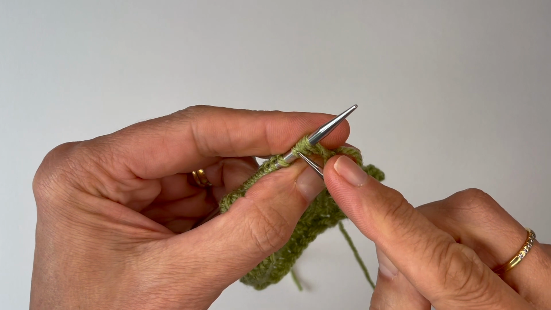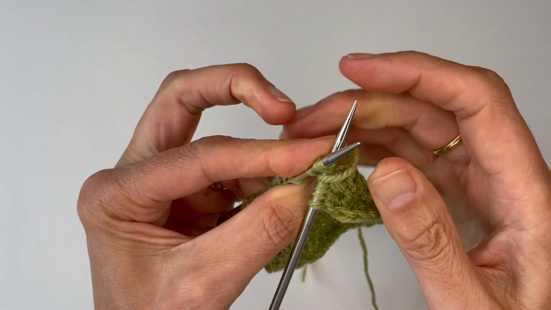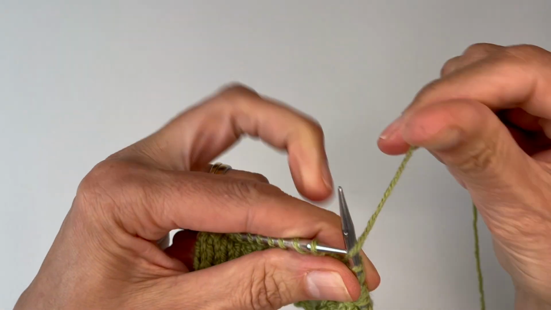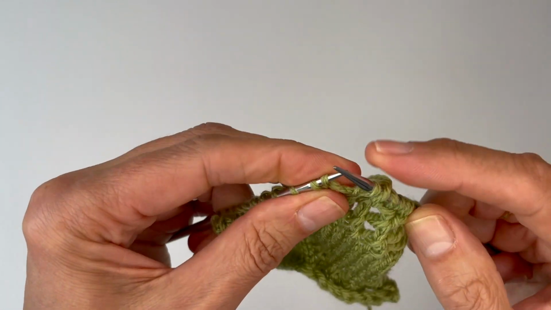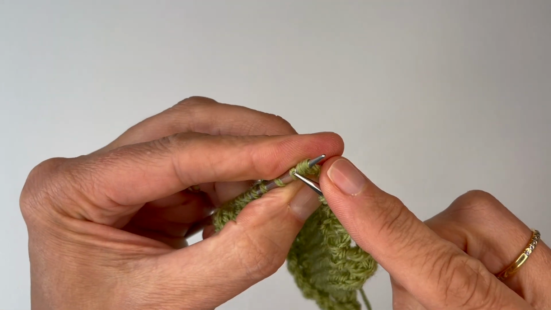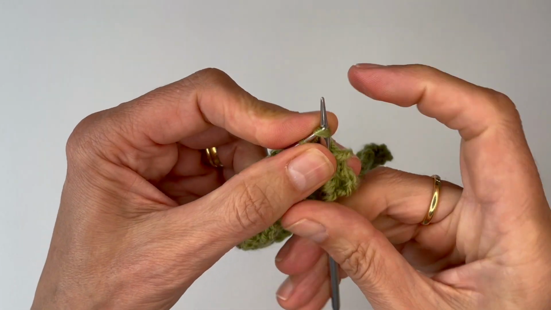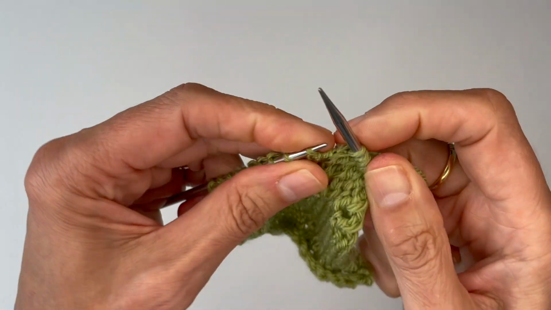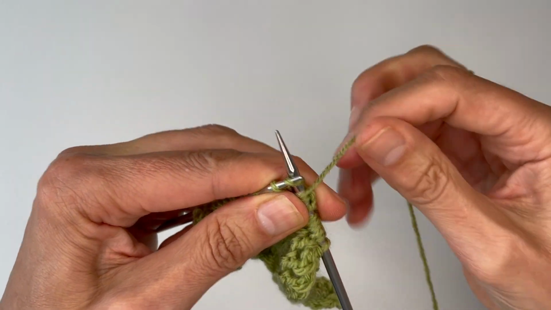That's getting a bit tight on the needle there. There we go. Yarn over, that's 3. And the final one for this row, SSK, and the final yarn over.